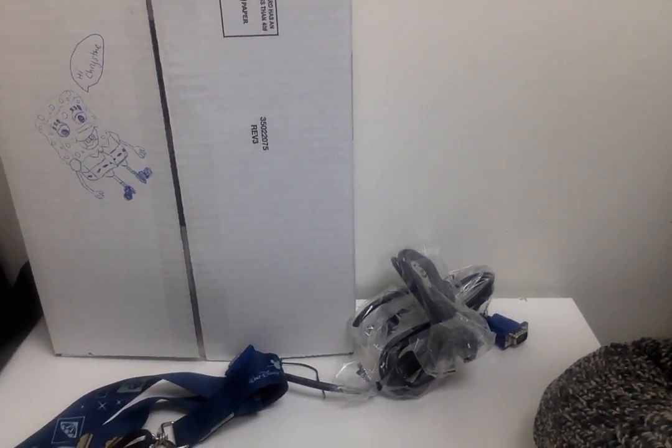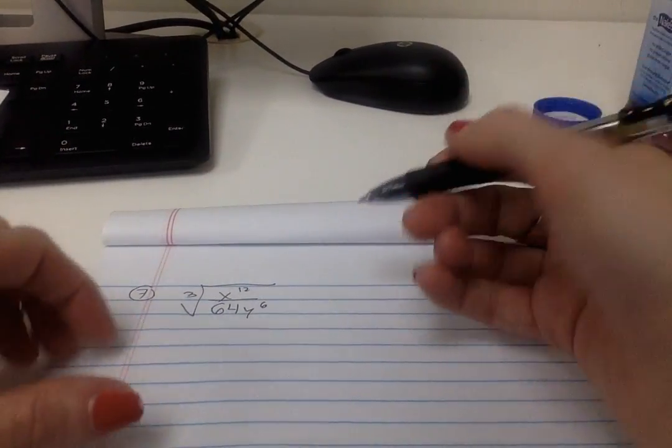For some reason there's a SpongeBob SquarePants in this office. I don't know.